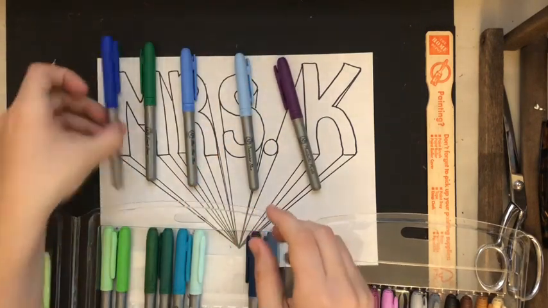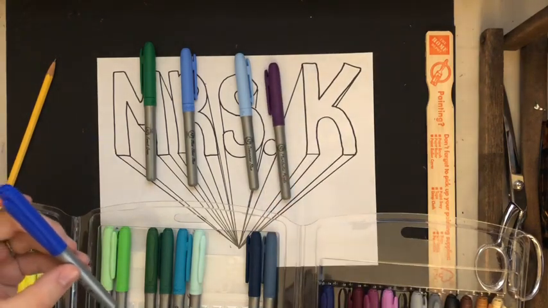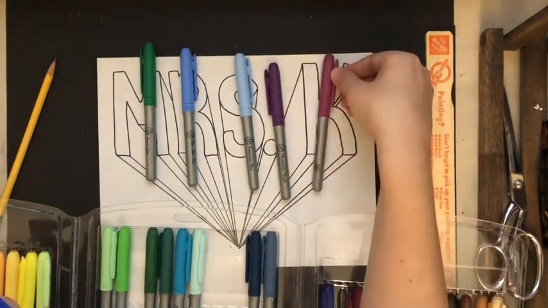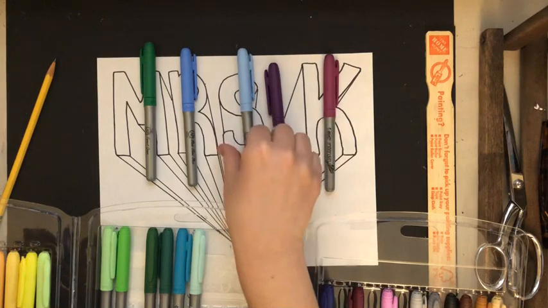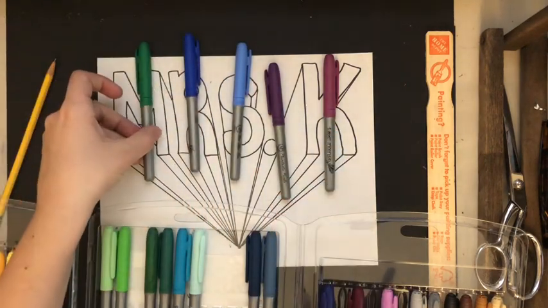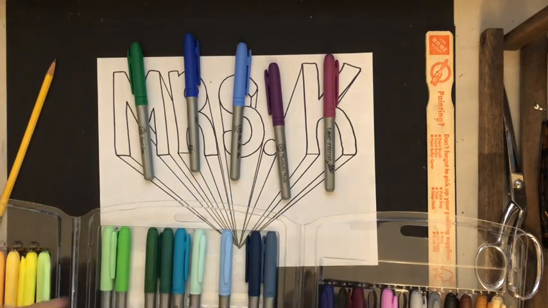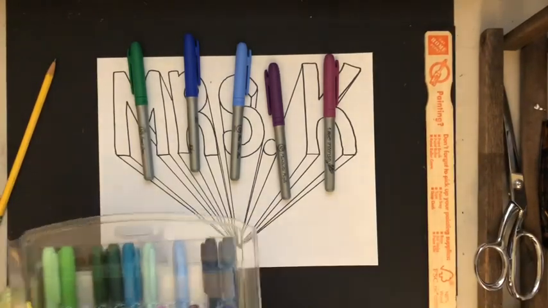Okay, let's see. So if this is purple, maybe I could do like these two. Sorry, Miss Klosky definitely overthinks all of this. Okay. Is that right? Okay. Hopefully that looks good. We'll go for it. Oopsie daisy.